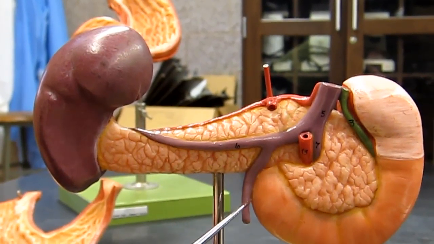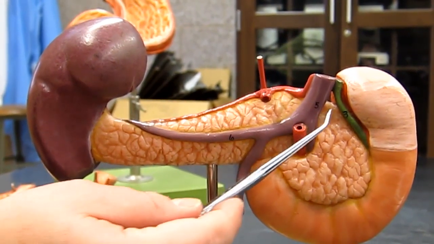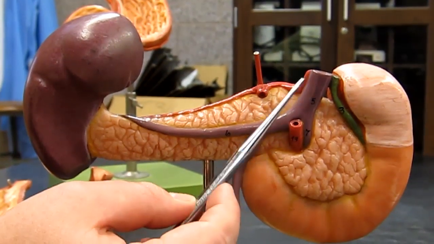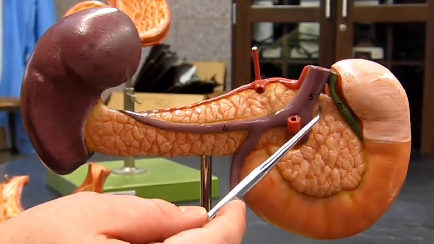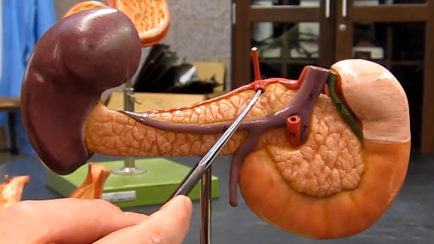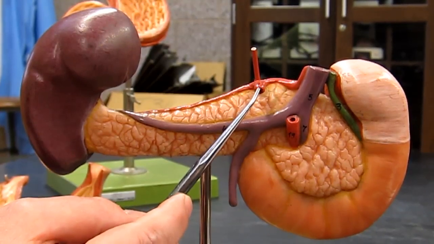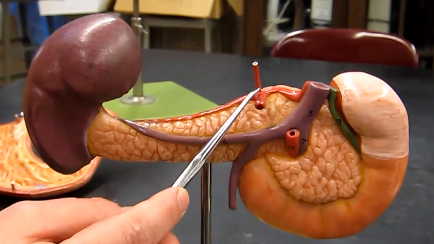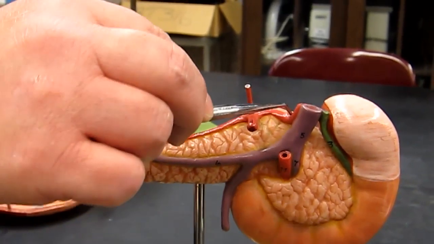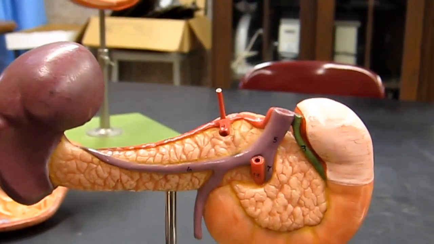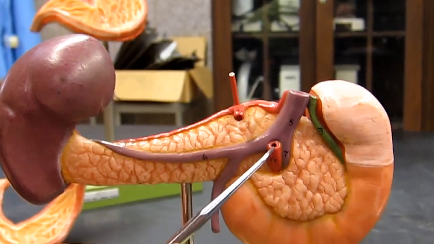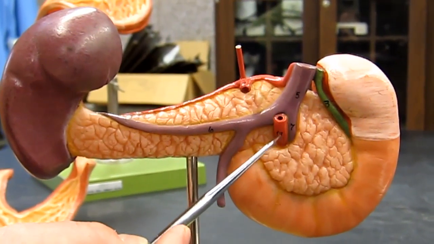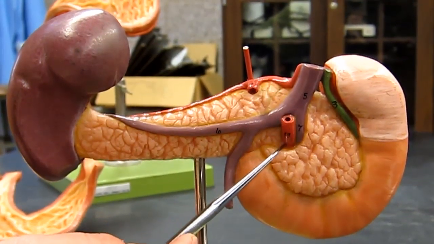You can see different veins that are leading to the hepatic portal vein, which is right here. You can also see the celiac trunk here, one of the main arteries associated with the digestive organs, and the various branches of that artery. And you can see part of the superior mesenteric artery.